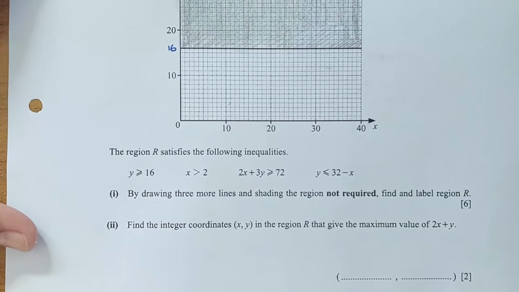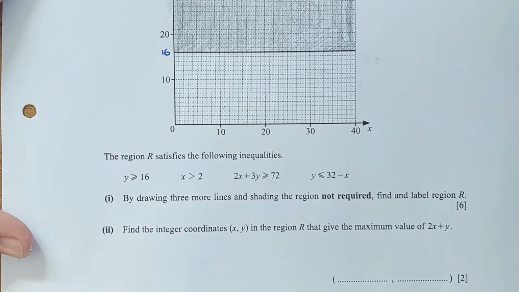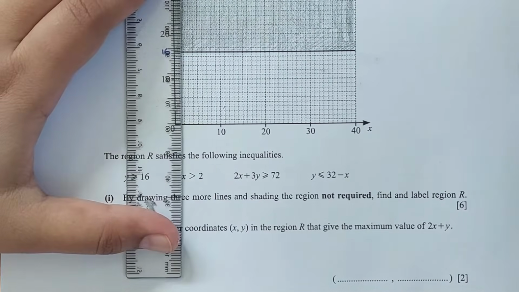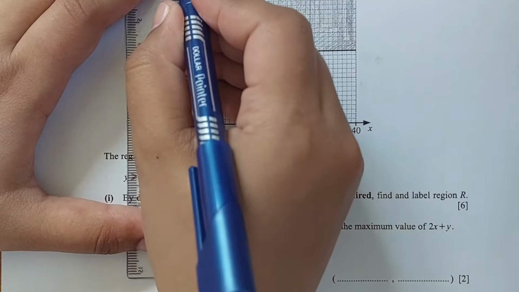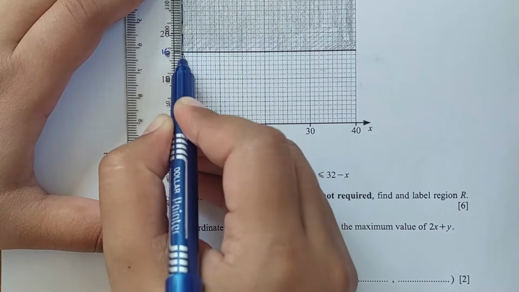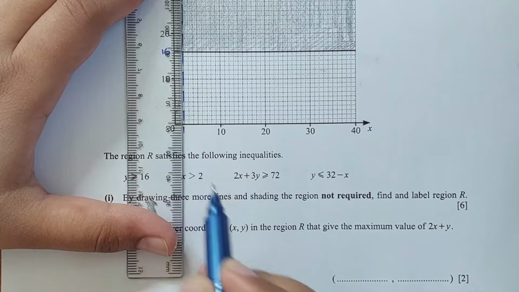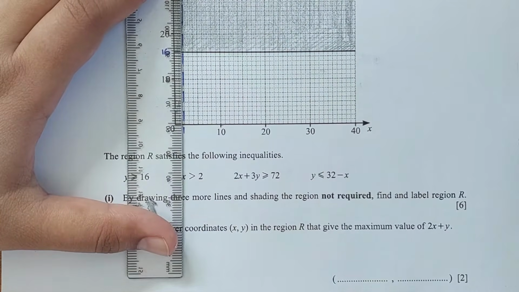Now for the second inequality, x is greater than 2. X equals 2 and then greater than 2. So this is the point 2. If I draw the dotted line, this is x equals 2. These are the values of x which are greater than 2.